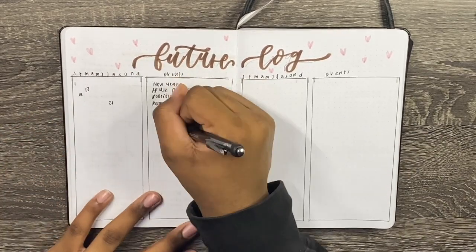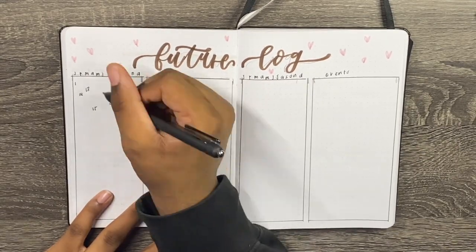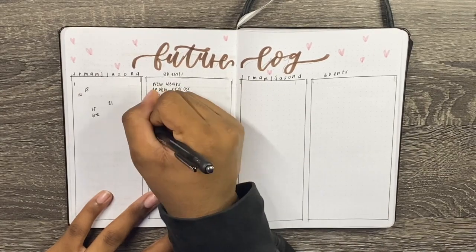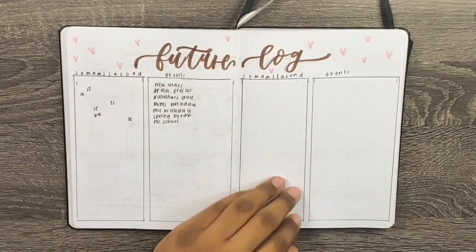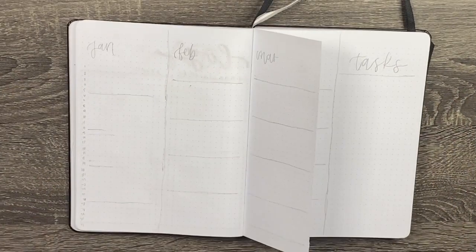I don't think this is good for anyone who has a lot of events. This can get quite chaotic, so I recommend you keep it on one spread, or split it up so the first one is for the first half of the year and the second one is for the second half of the year. This next future log is a Dutch door future log.